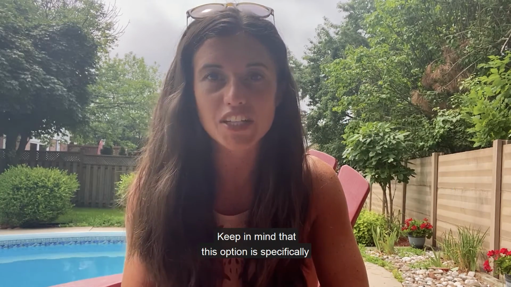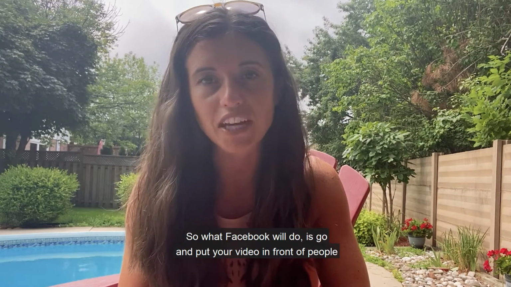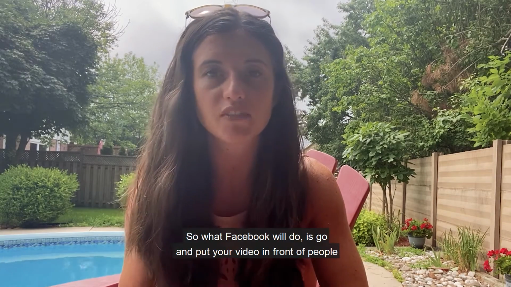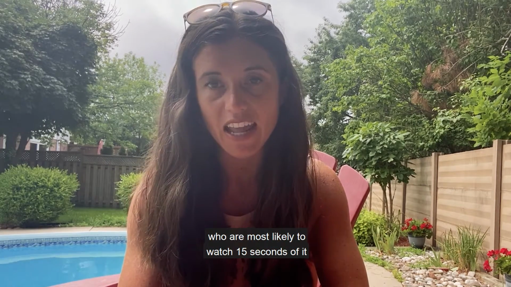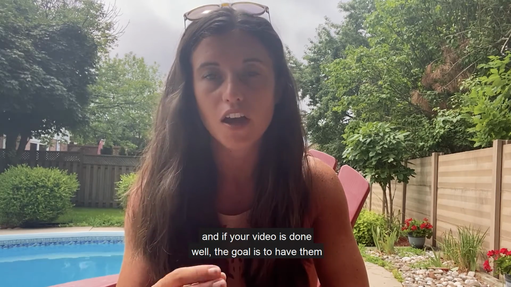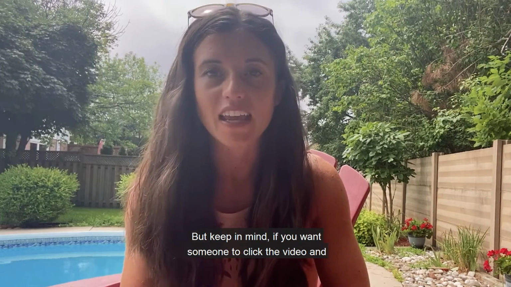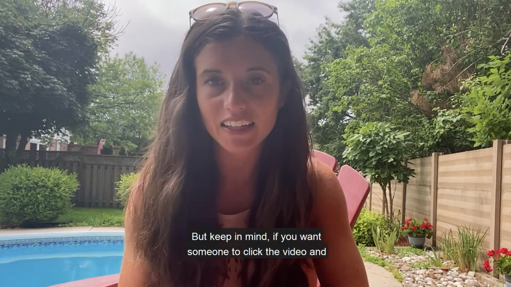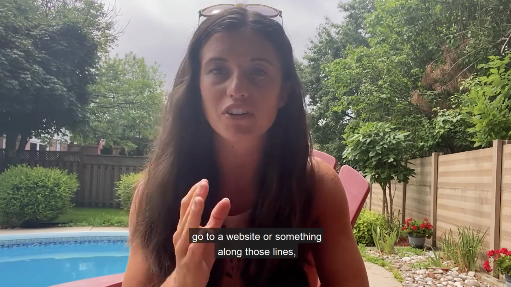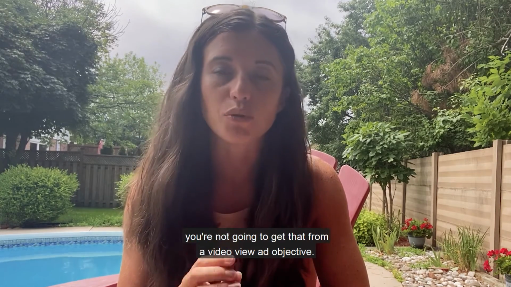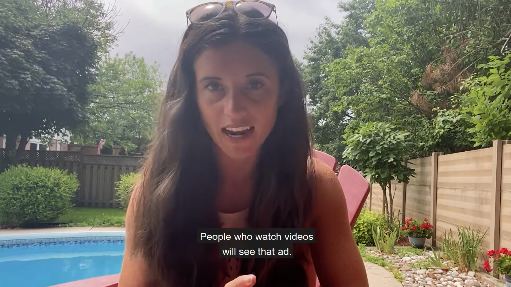Now keep in mind that this option is specifically for video views, just as the name says. So what Facebook is actually going to do is put your video in front of people who are most likely to watch 15 seconds of it. And if your video is done well, the goal obviously is to get them to watch it as long as possible. But keep in mind, if you want someone to click on a link in the description of the video and go to a website or fill out a form or send a message or whatever your goal is, you are not going to get that with a video view ad objective. People who watch videos will see that ad.